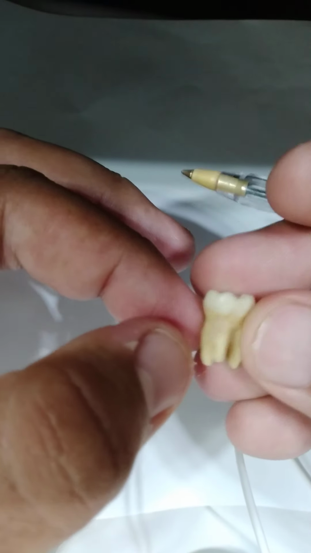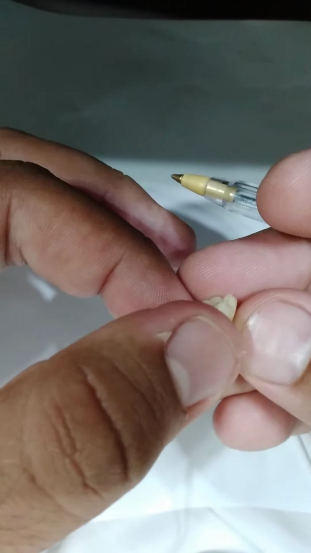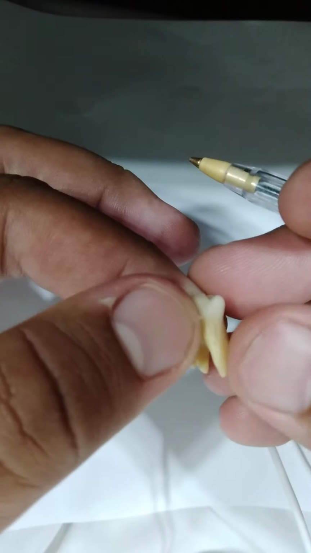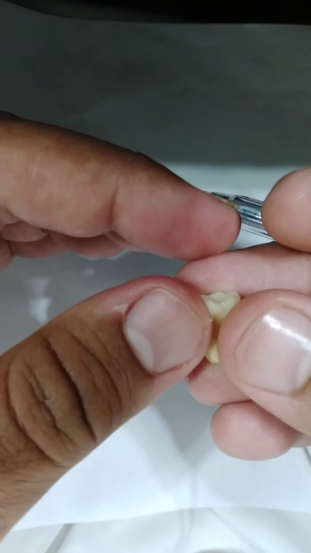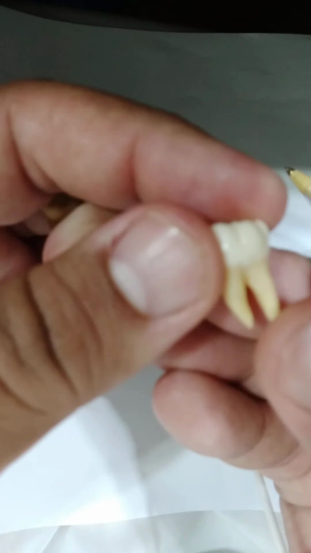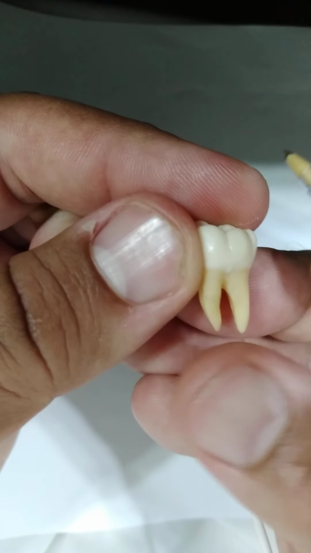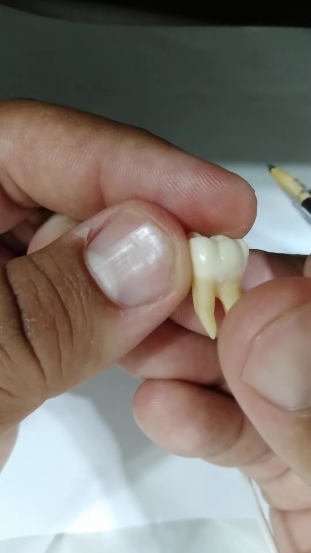This is the mesial root, it is longer than the distal root. This is the distal root. Whereas in the permanent mandibular first molar, they are nearly equal in length. So this was all about the deciduous posterior molars.